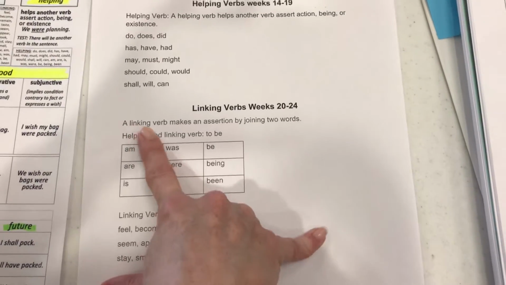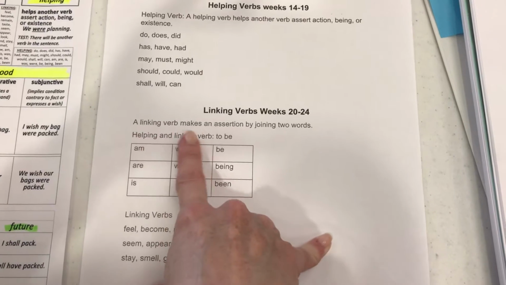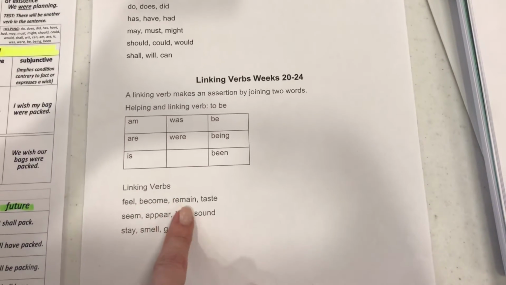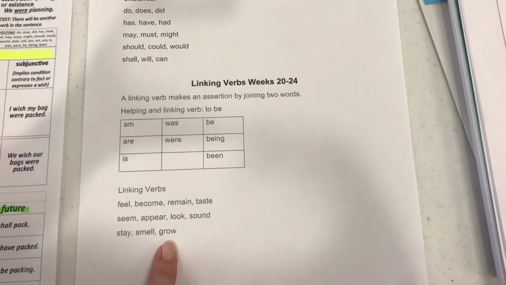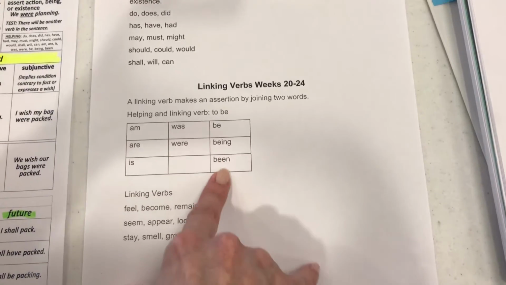A linking verb makes an assertion by joining two words. Feel, become, remain, taste, seem, appear, look, sound, stay, smell, grow. Am, are, is, was, were, be, being, been.